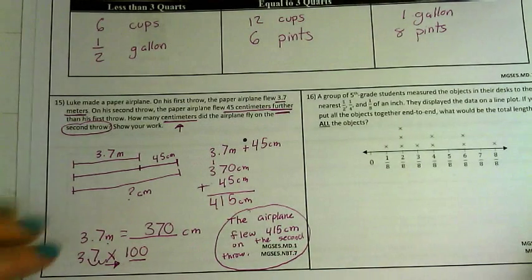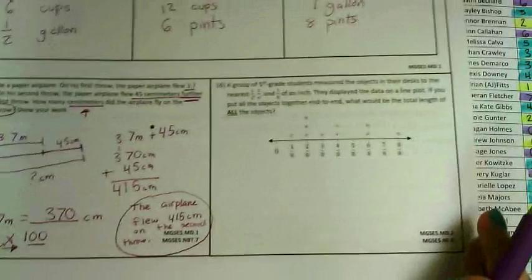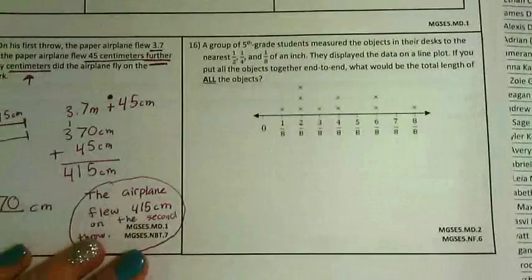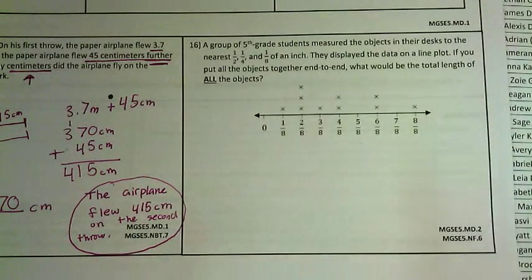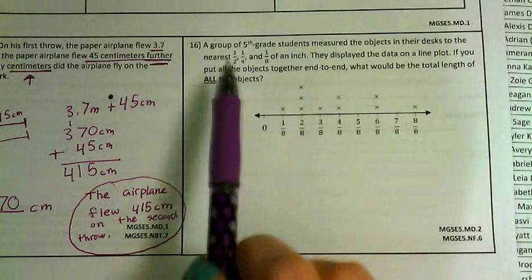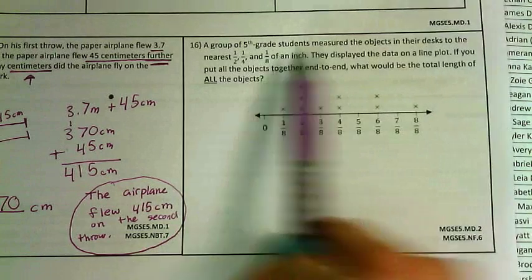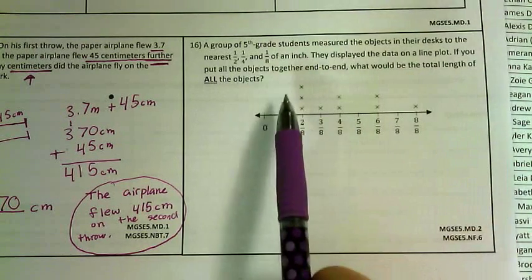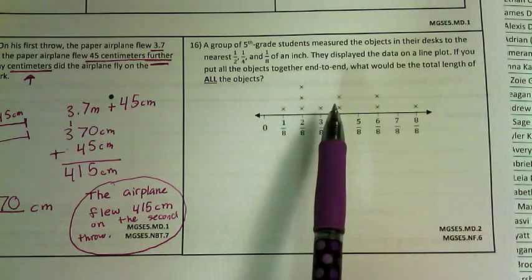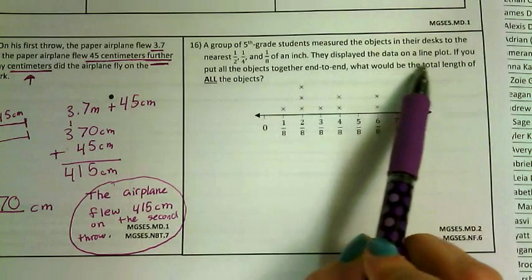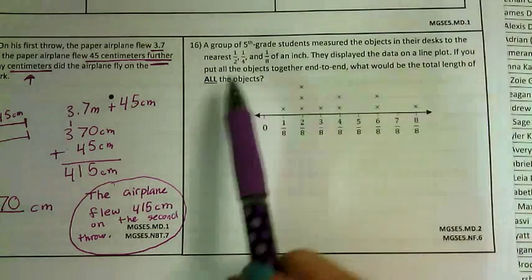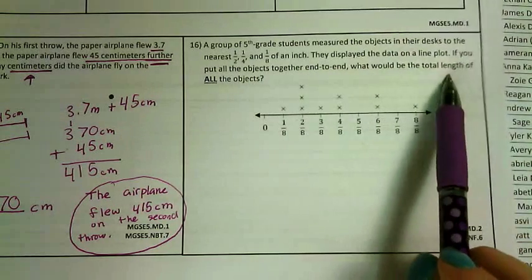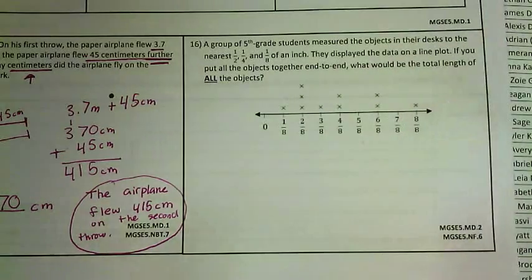All right, let's look at the last one on this page, number 16. Now, number 16 is also taking us back to what we've done previously. It's got a line plot on there. Let's read what it says. A group of 5th grade students measured the objects in their desks to the nearest half, fourth, and eighth of an inch. They displayed the data on a line plot. If you put all the objects together end to end, what would be the total length of all the objects?